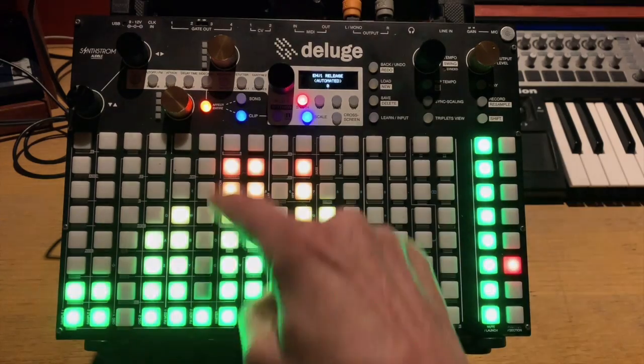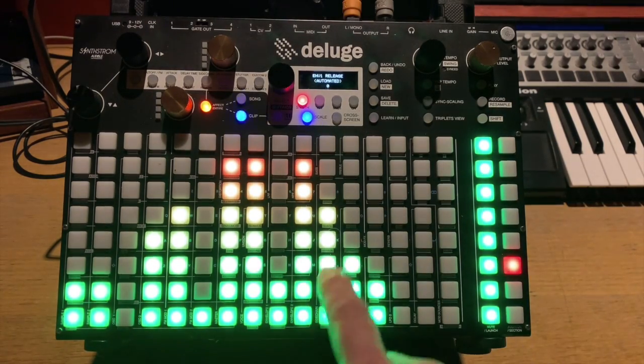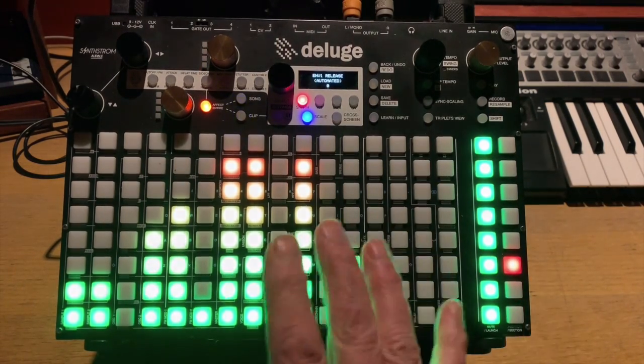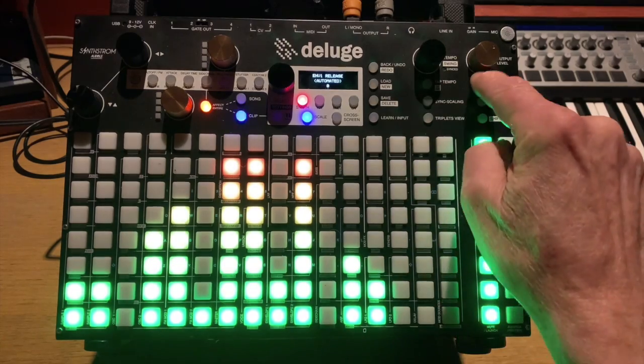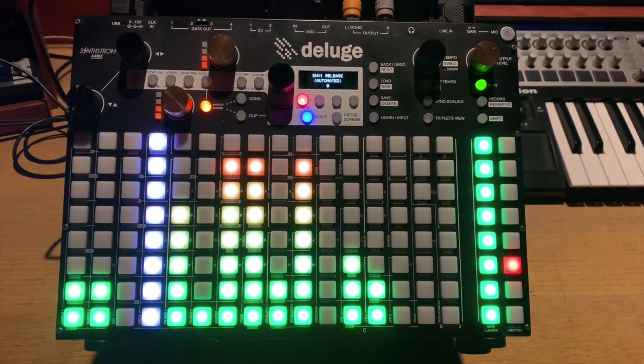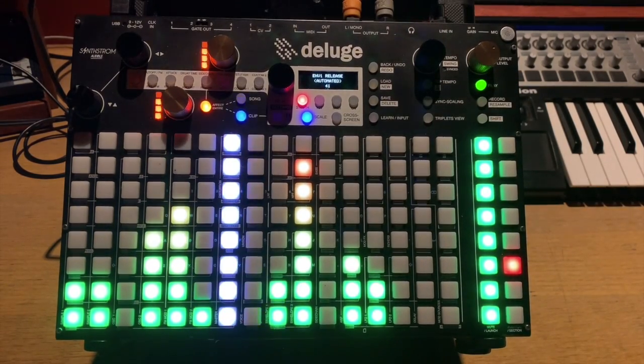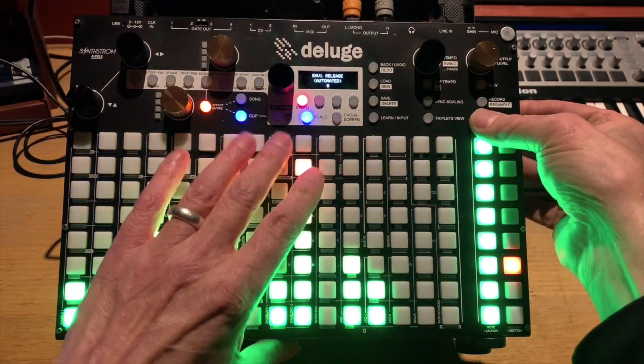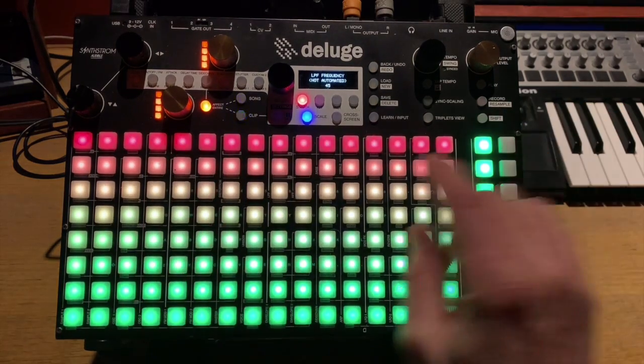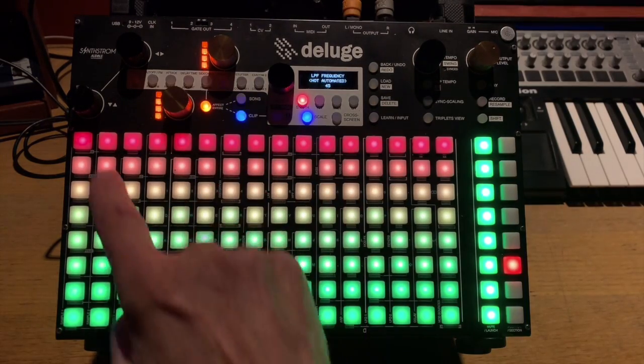what I've done is drawn in an automation for how much release I want on these notes. Now, I'm going to pick filter. Now I'm going to automate the filter cutoff.